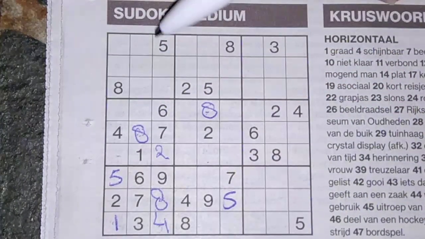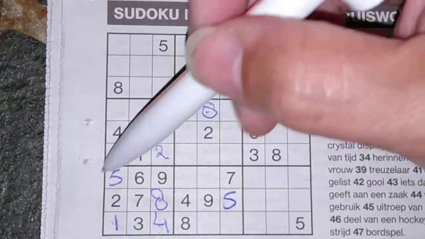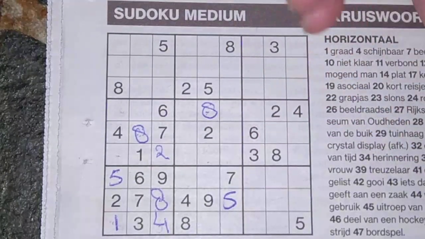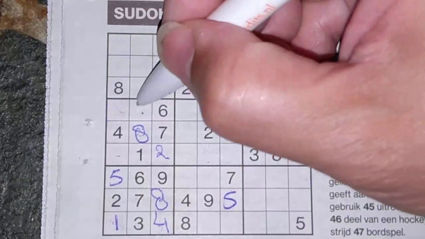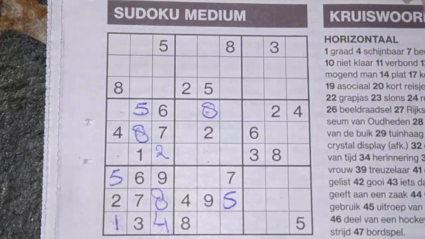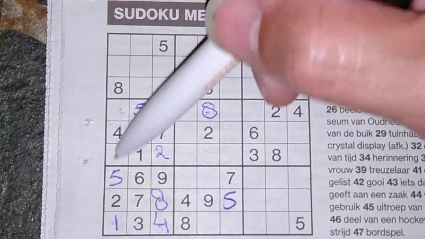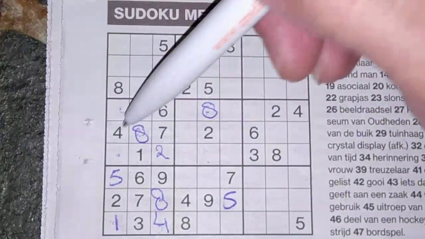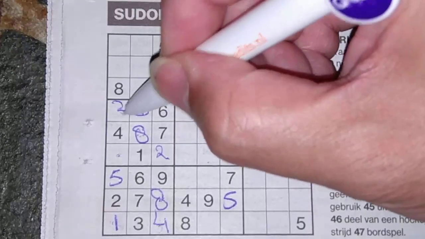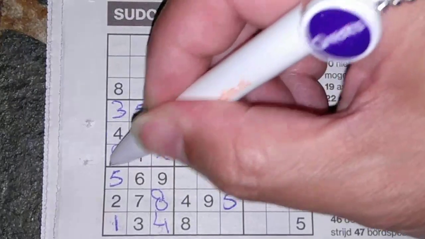One of the missing numbers is a 5. We see here 5. No 5 in these 2 boxes. 1 box left for the 5 should be here. 2 boxes left in this big square for the numbers 3 and 9. We see here 3, no 3 there. 3 should be here and the 9 goes there.